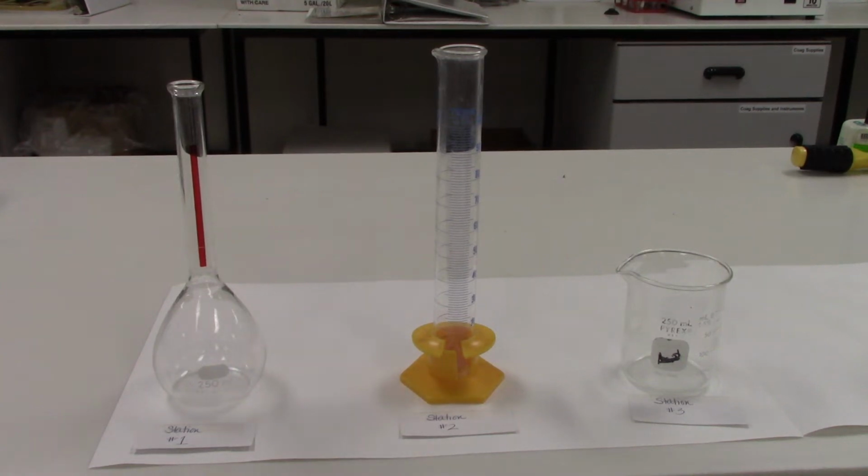So today's lab is all about glassware. In class we learned about the different types of glass and the different types of glass equipment that we can use in the lab for measuring. And the large majority of the measurements that we will make will be volumes of liquid. And so the lab today is going to involve identifying types of glassware.